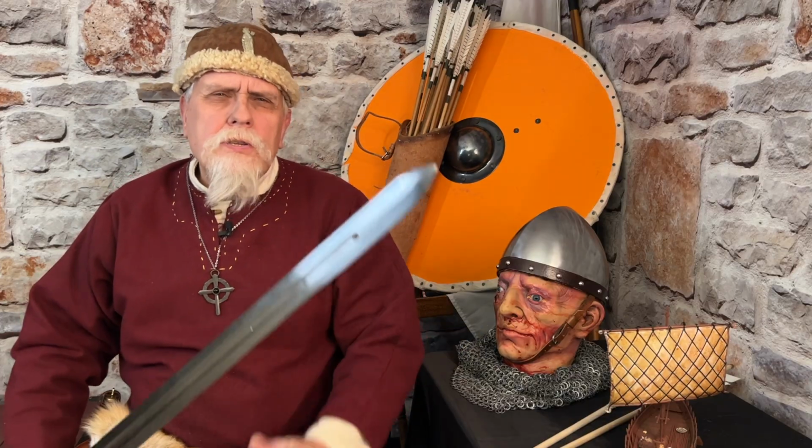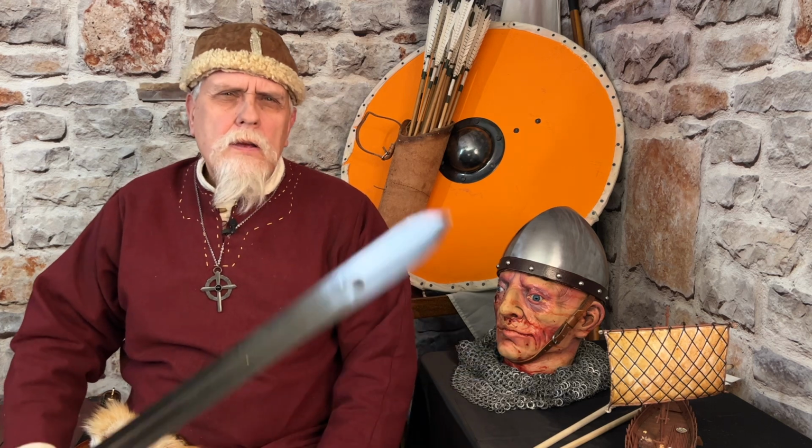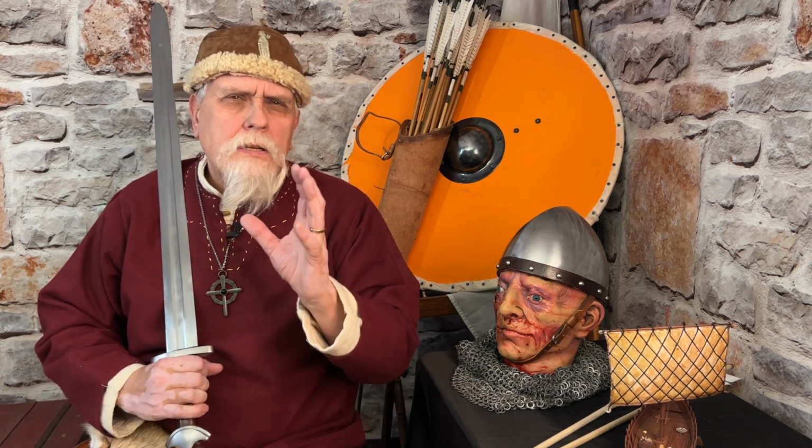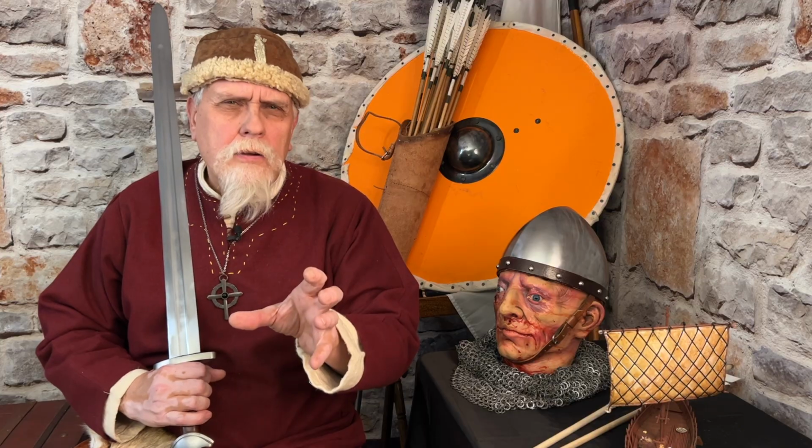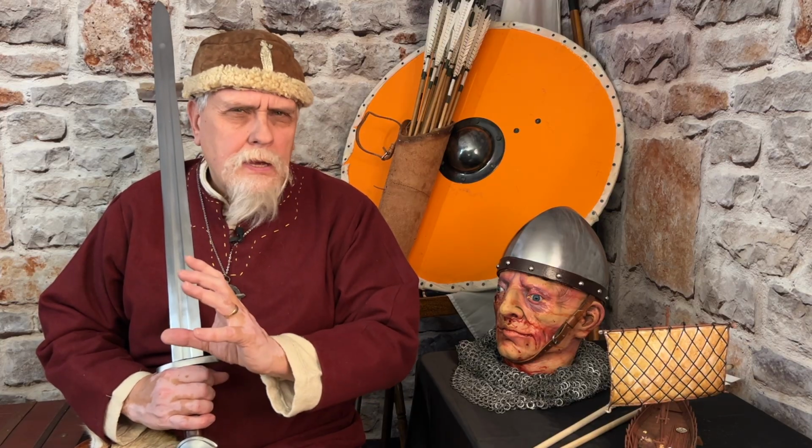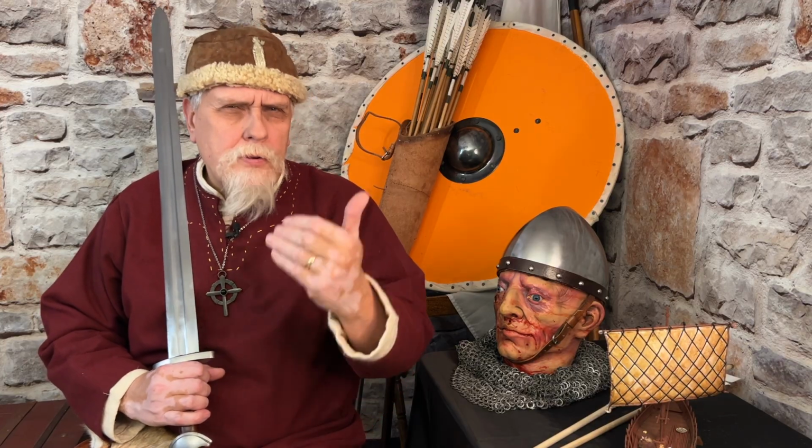The Vikings retreat into their camp, and King Edmund stands there amongst the dead and the dying, and he's horrified. He can see what's happening. His country, East Anglia, is being ravaged. He doesn't like it, so he withdraws.